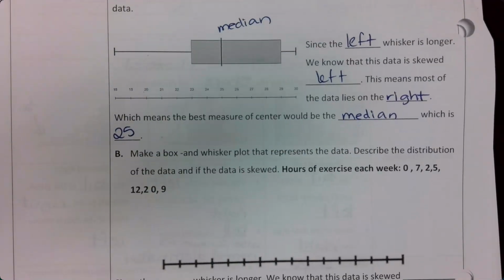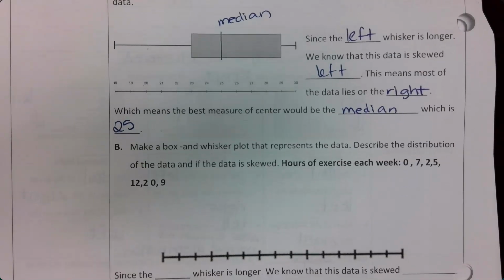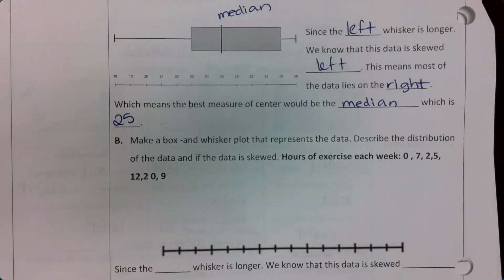So B wants me to make a box and whisker plot that represents the data and describe the distribution of the data if the data is skewed. And it gives me some values. I can do this by hand, or I can also do it by using the calculator to get my values. Which way would you prefer me to use? By hand or using the calculator? You want me to do it by hand?